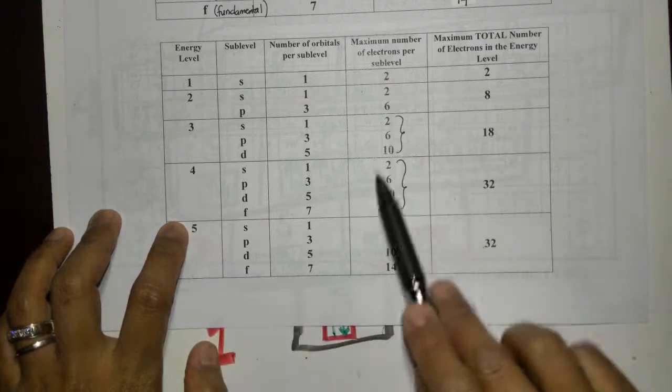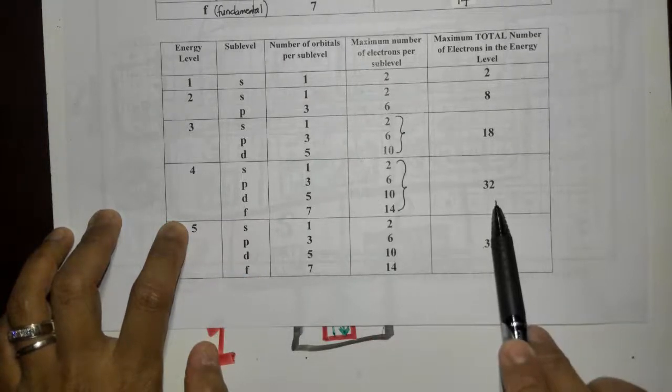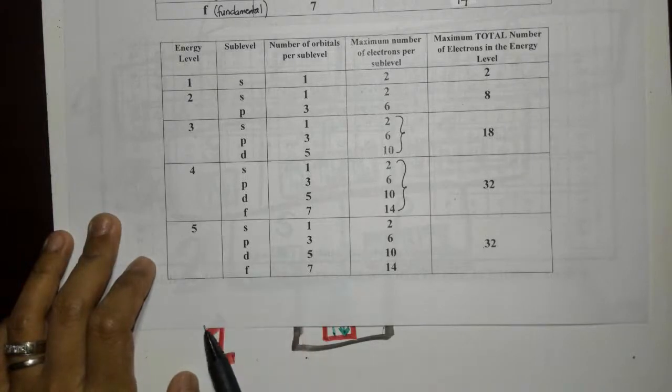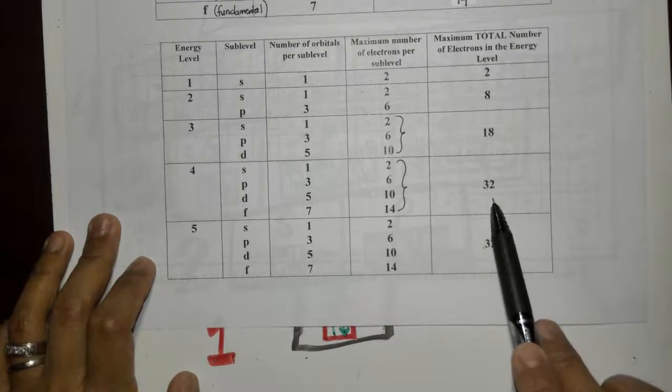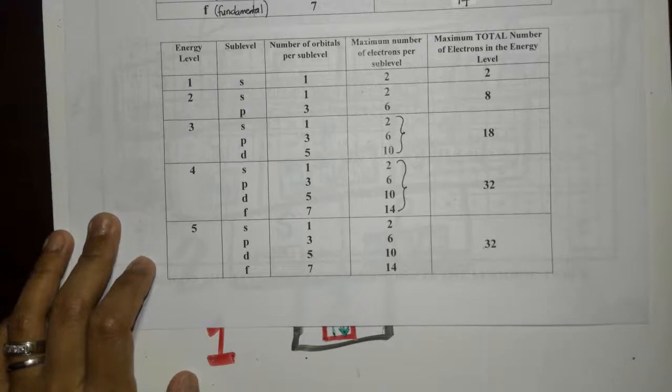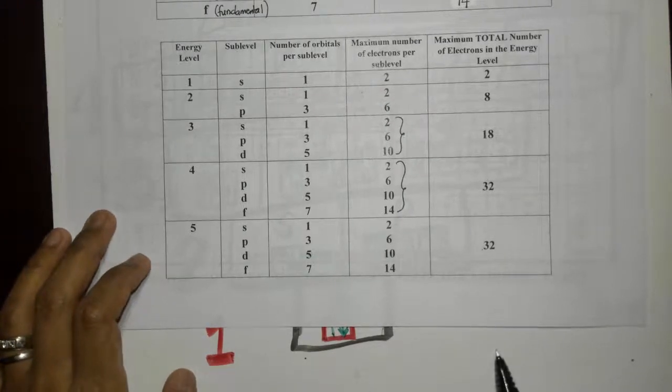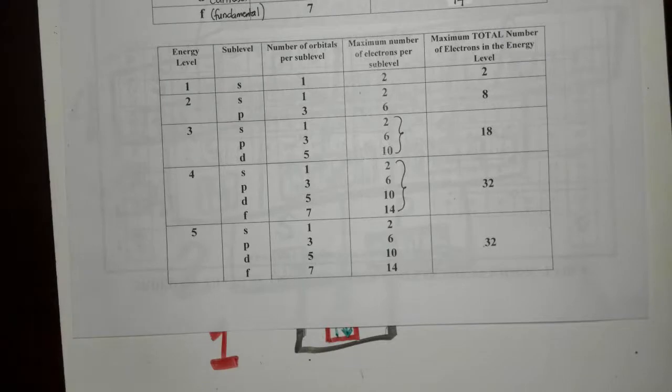If you notice, from the 5th floor onwards up to 7, it's the same as the 4th floor. It's all 32. That doesn't change because F is the limit. So 4th, 5th, 6th, 7th floor, all will be 32.